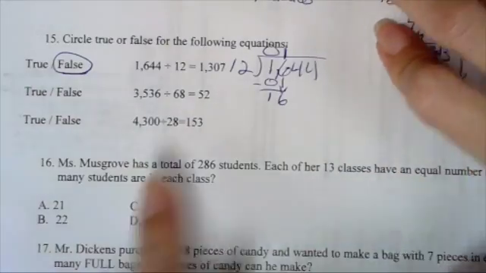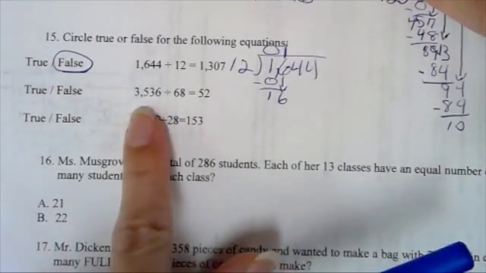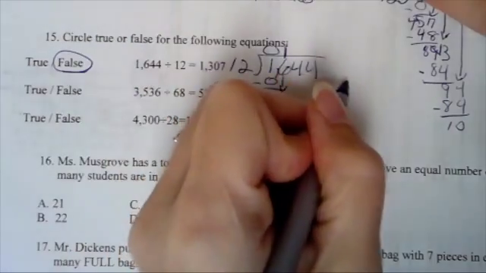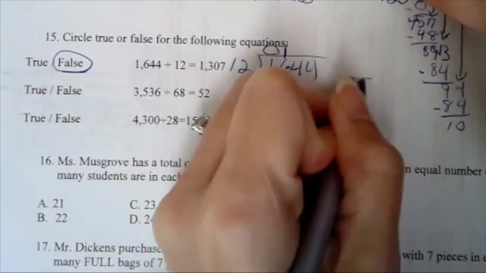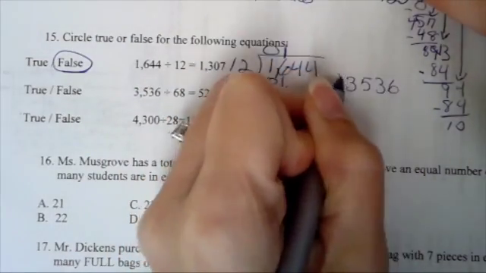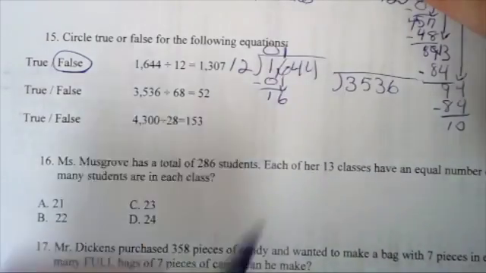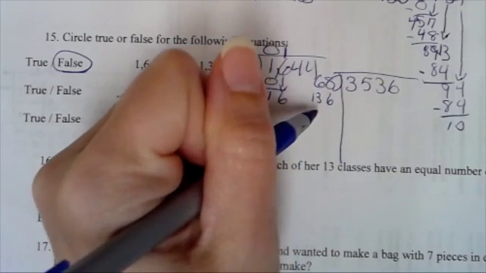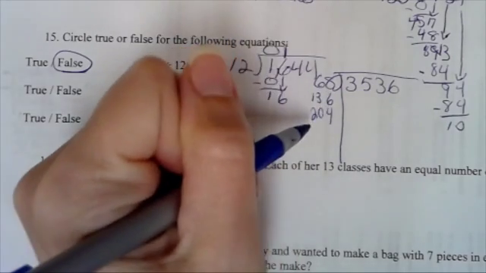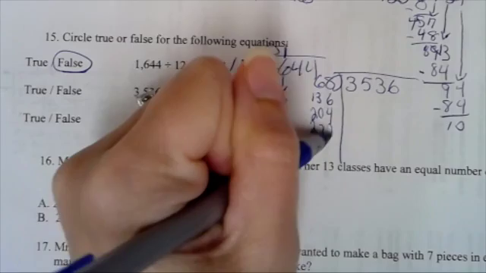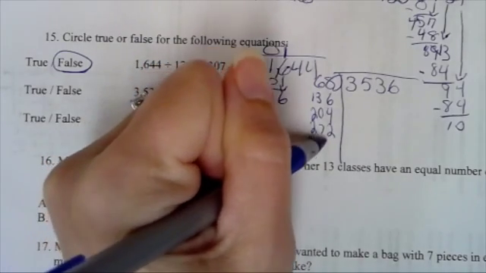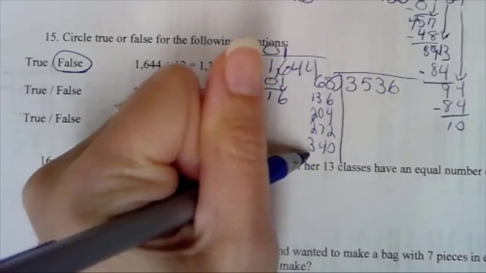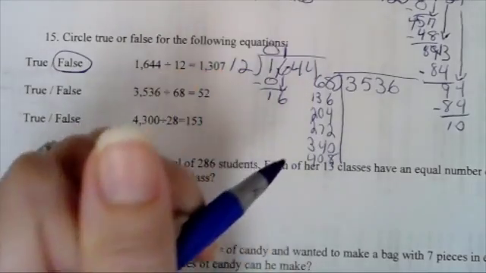All right, the second part of that question is 3,536 divided by 68. 136, 204, 272, 340, 408. Hopefully that's enough.